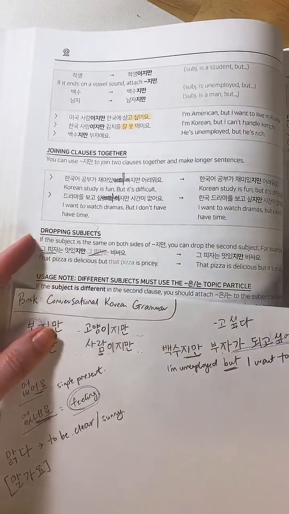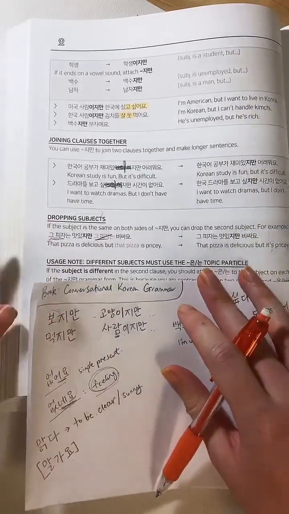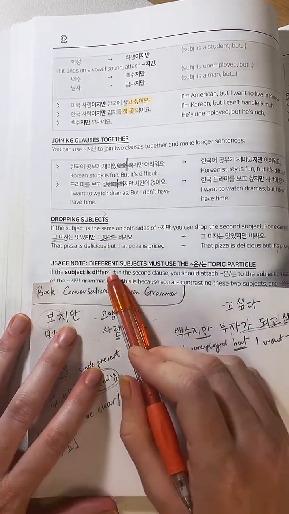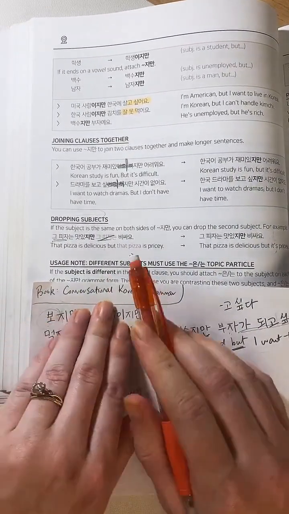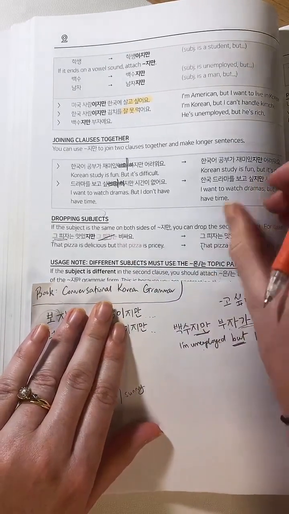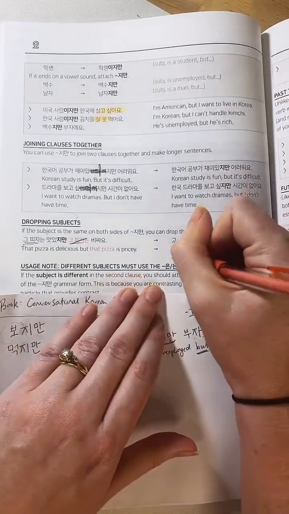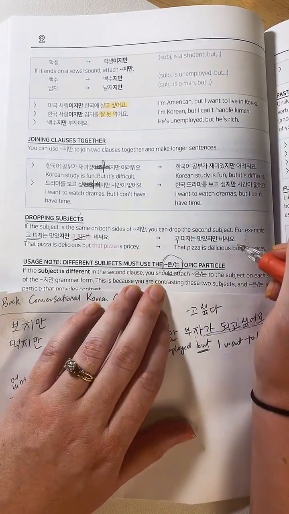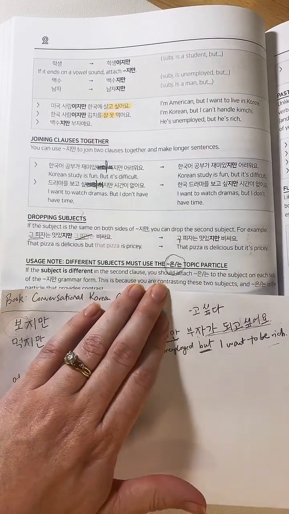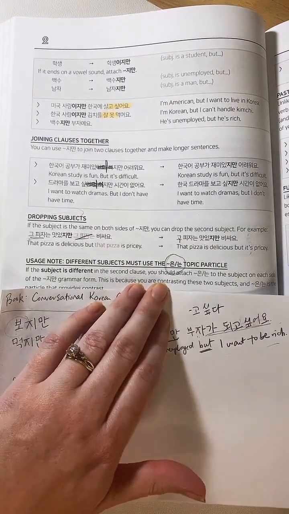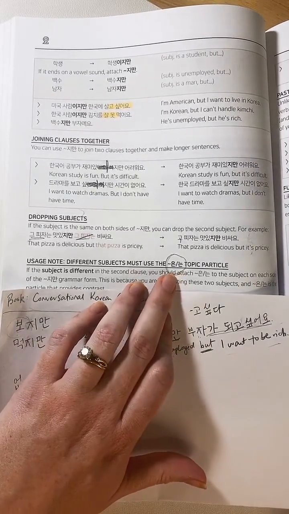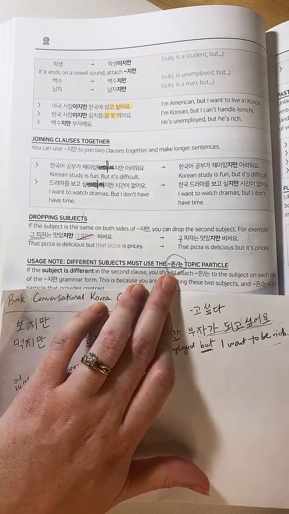And then another note that's kind of useful to know, and we kind of talked about this briefly before, is that when you use different subjects on either side of 지만, you should use the topic particle. So a lot of people, I know it's tricky knowing which particle to use. Do I use 이/가? Do I use 을/를? Do I use 는? And this is one situation where I recommend that you do use 는.